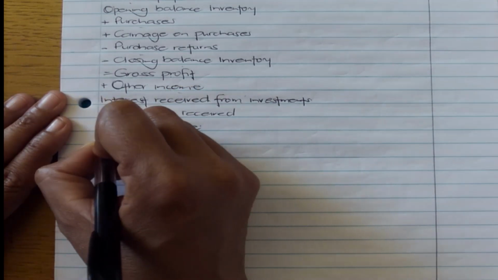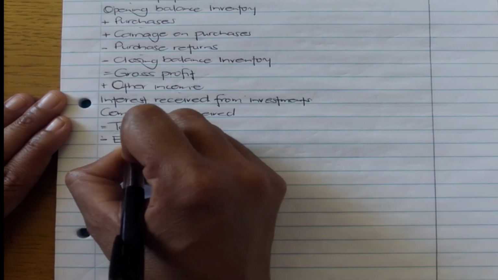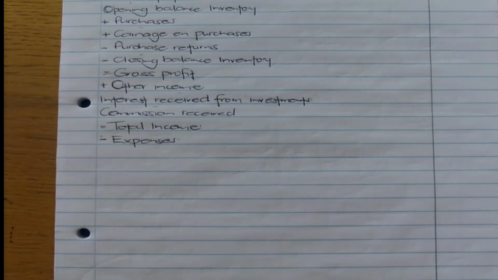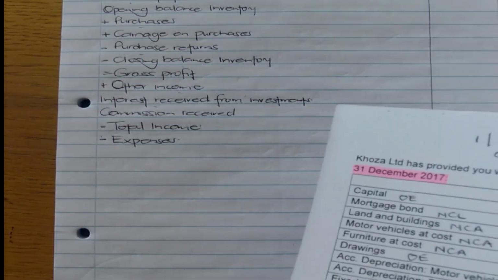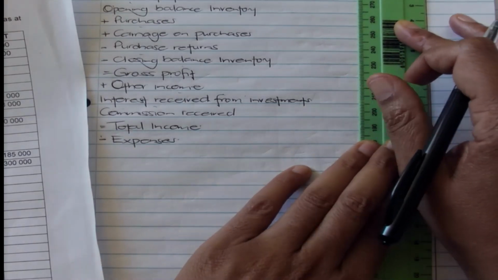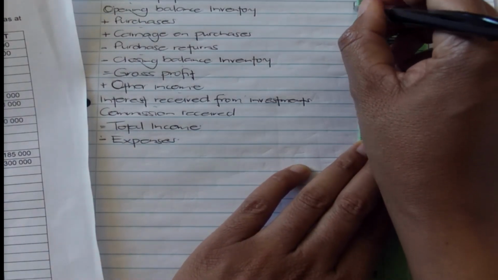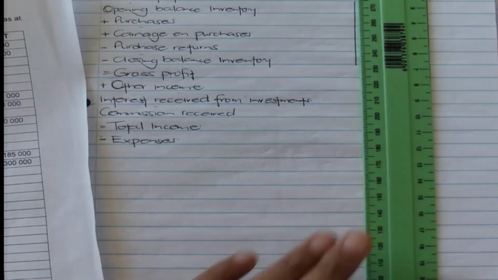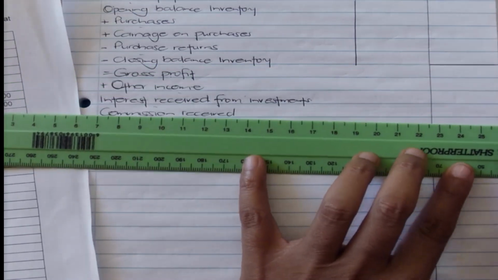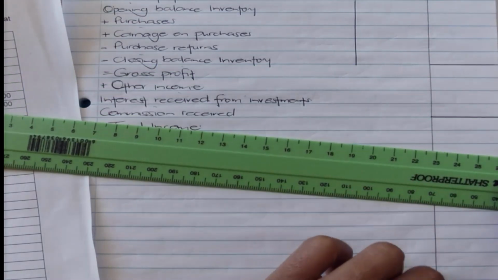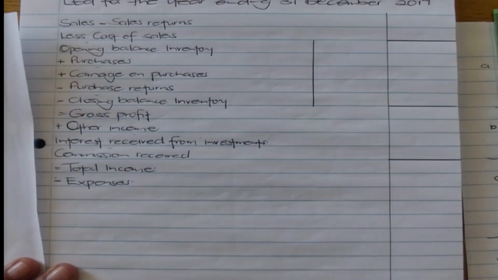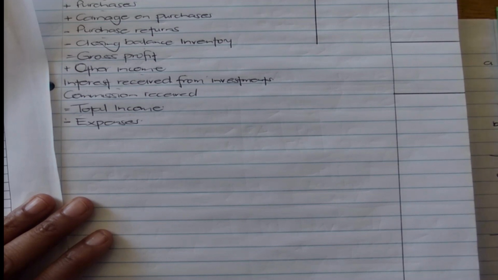Then I say minus expenses. Now what I love doing is I do it up till here and then I stop. I finish my first part and then I go and do my expenses. Okay, so gross profit, I know it's a total, income is a total as well, and I need to have a total with my cost of sales. Let me just reduce this a bit.